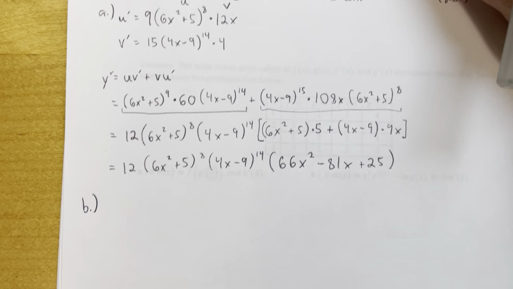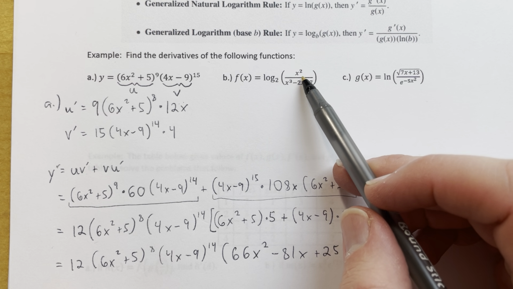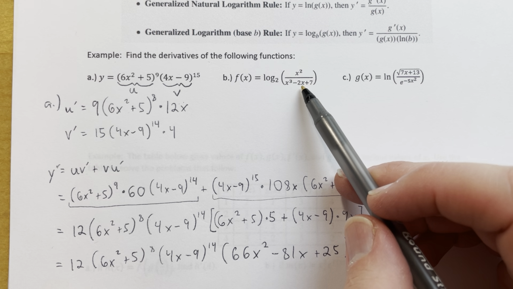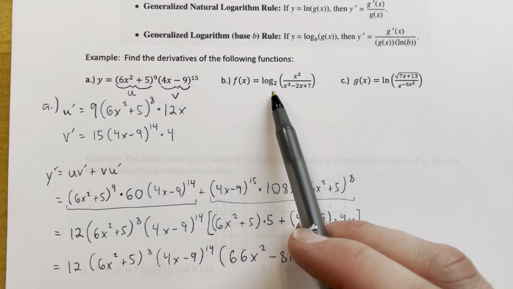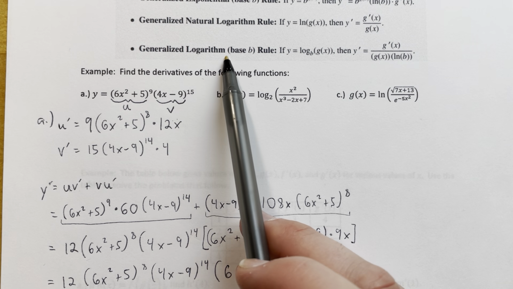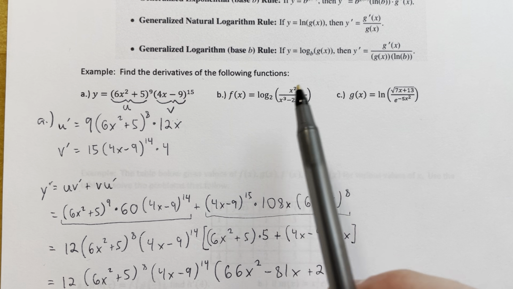So looking up here, part B is log base 2 of x² over x³ − 2x + 7. Okay, so on the outside, I have a logarithm, which means I want to use the generalized logarithm base b rule. It's base 2 in this case.